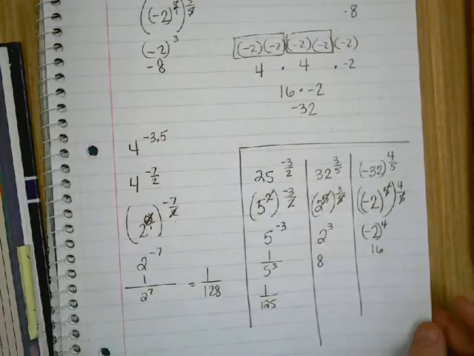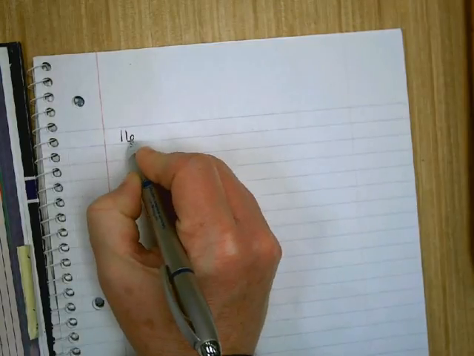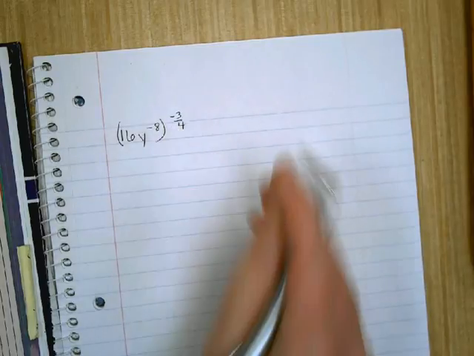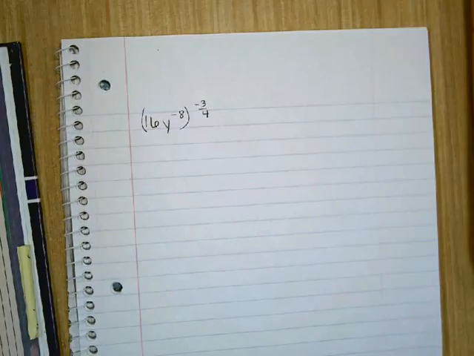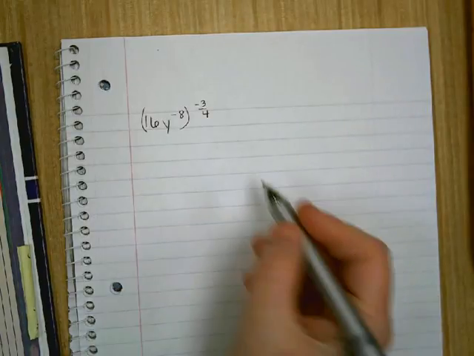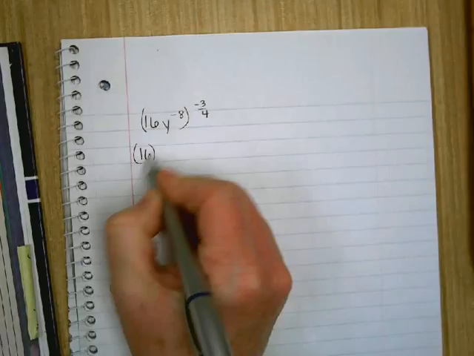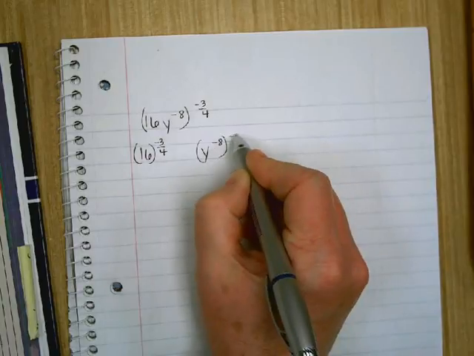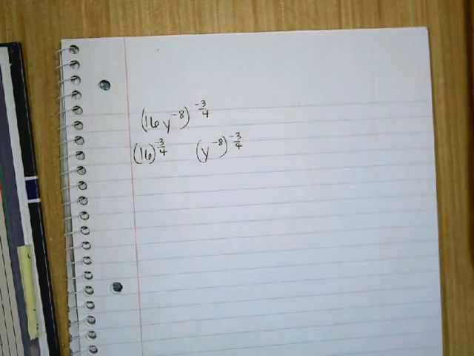Okay, one more type problem and then we're done. Example 5 says 16 y to the negative 8 all to the negative 3/4. You're going to work this in sections. You're going to work the number part and then you're going to work the variable part. So this is 16 to the negative 3/4 and then y to the negative 8 to the negative 3/4. Just like we just got through doing, you're going to have to write 16 as a power, when the first thing everybody wants to write is 4 squared, right?